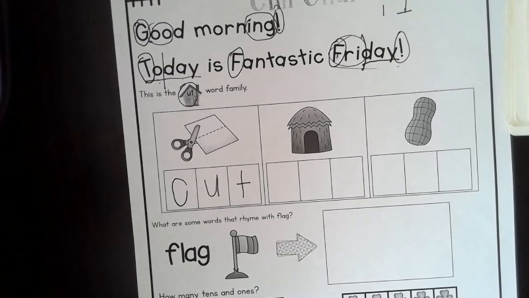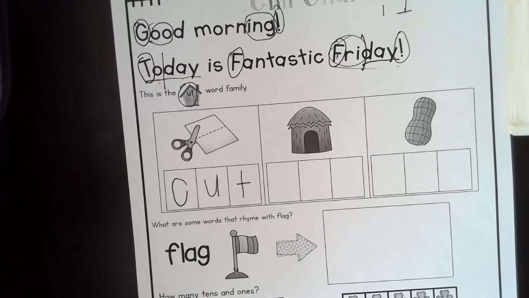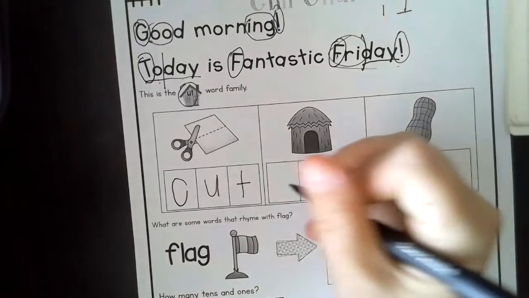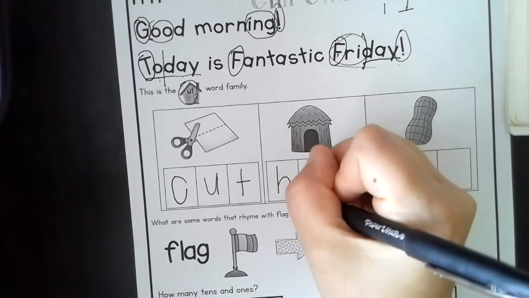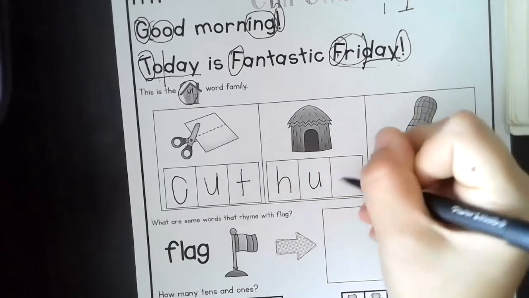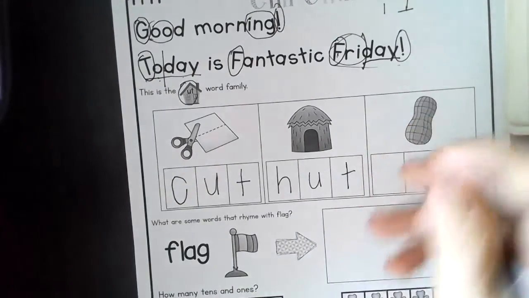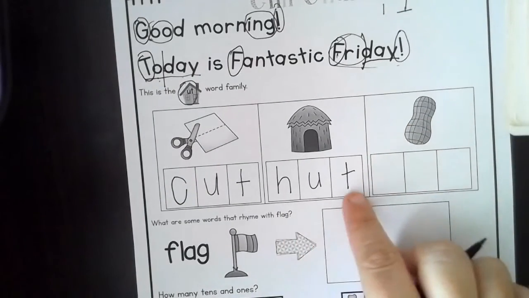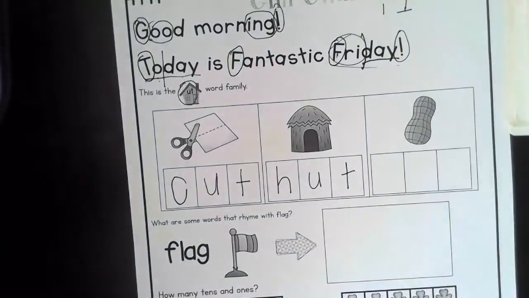So when you tapped out hut, you should have went huh, uh, t. And you should have put an H, U, T. Go ahead and do the word nut.